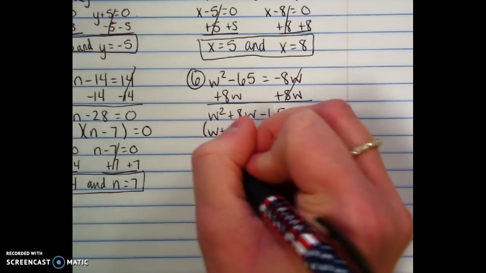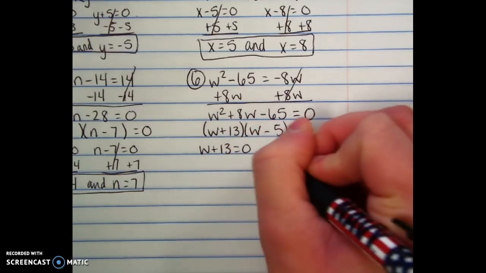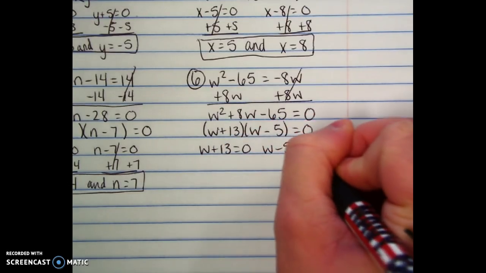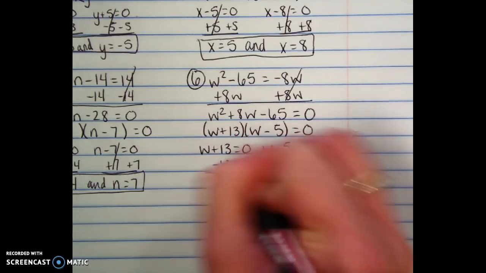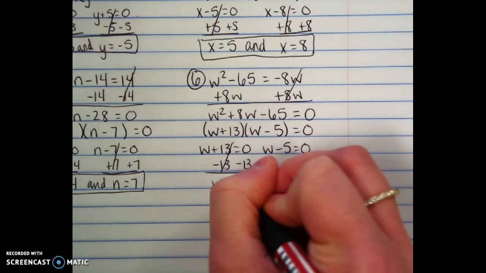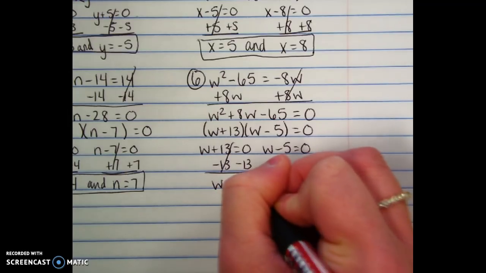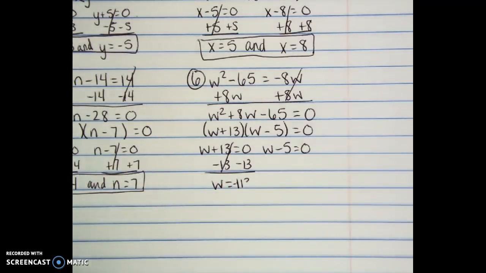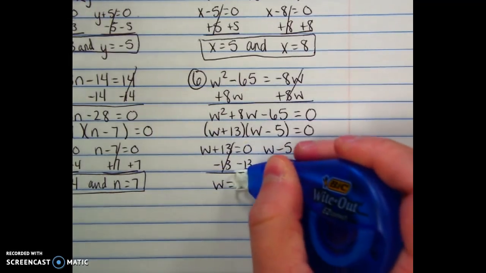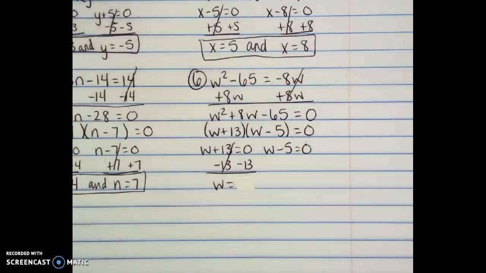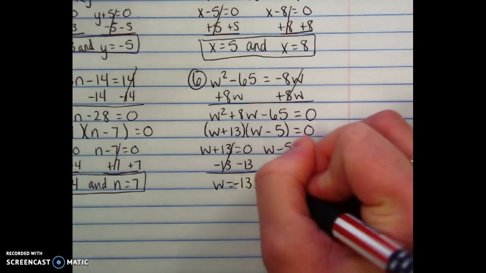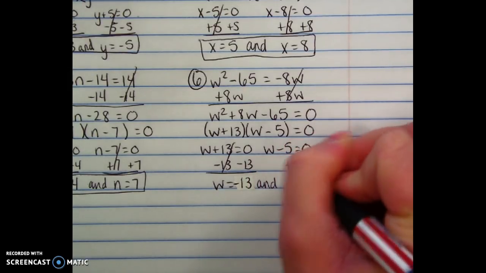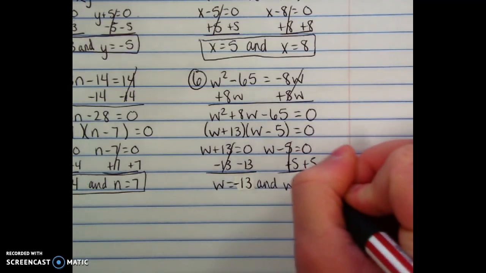Set each of them equal to 0 and solve it. So subtract 13: w equals negative 13. And I'm going to add 5: w equals 5.